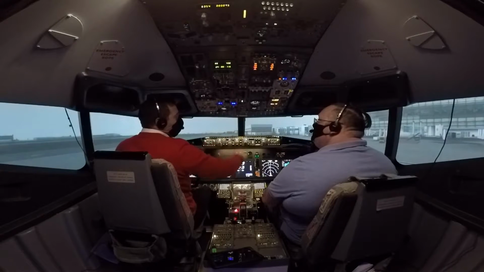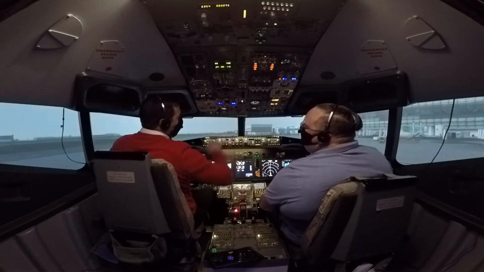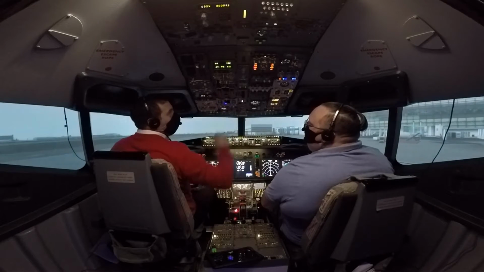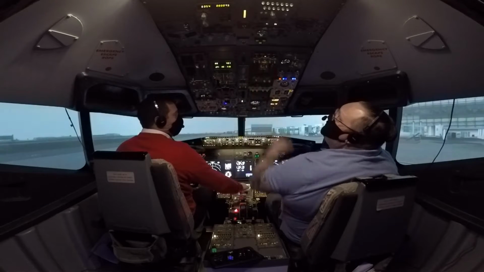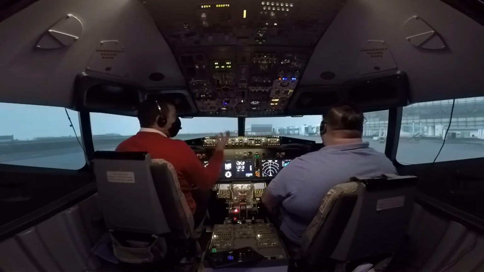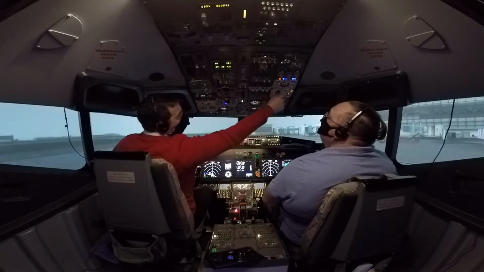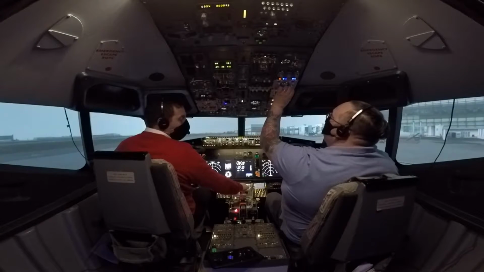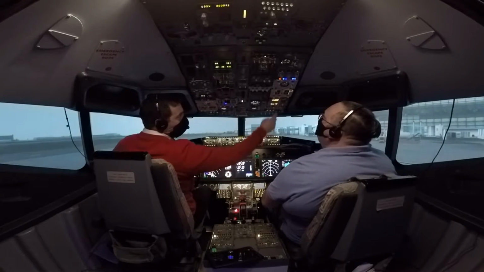Okay, now we'll do our before taxi checklist. So that means we're going to go generator 1 and 2, both need to go on. Okay, then we come up to here to our probes and we turn them on as well. And that just basically gives all the probes on the front of the plane heat, so they don't ice up. Then we go 1, 2, 3 to the auto position, that's our air conditioning. Is that in? That's the one.